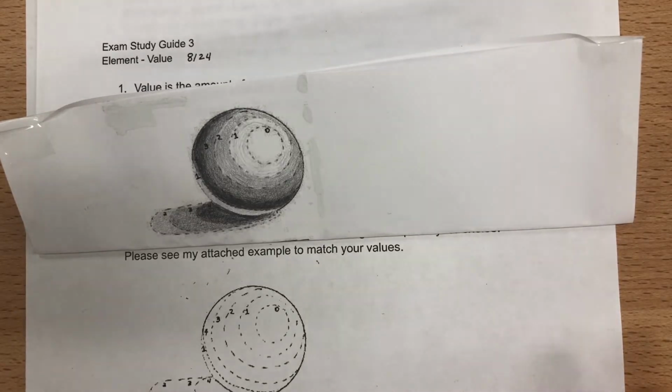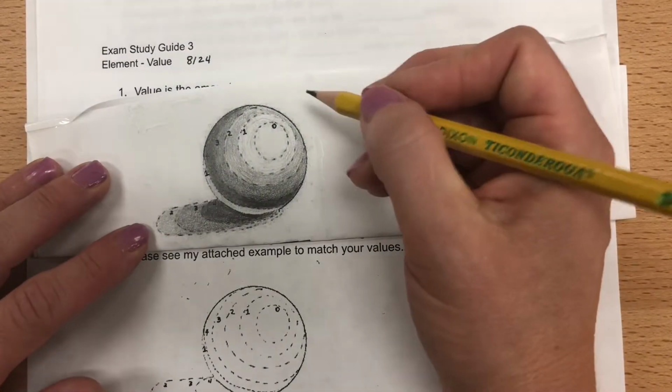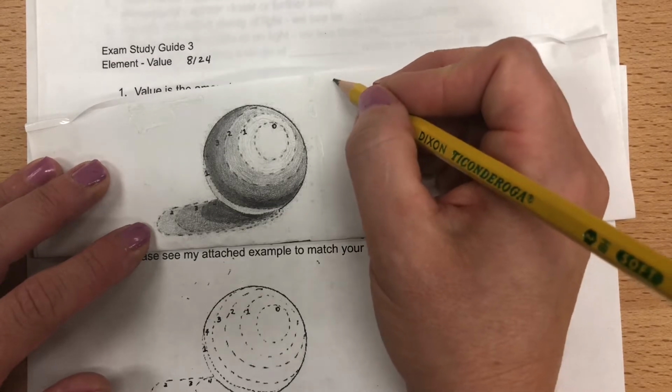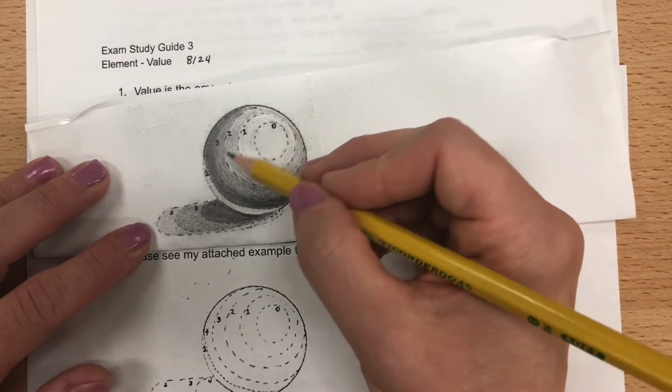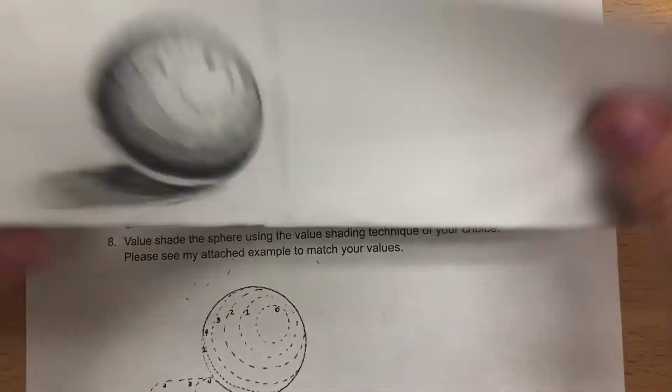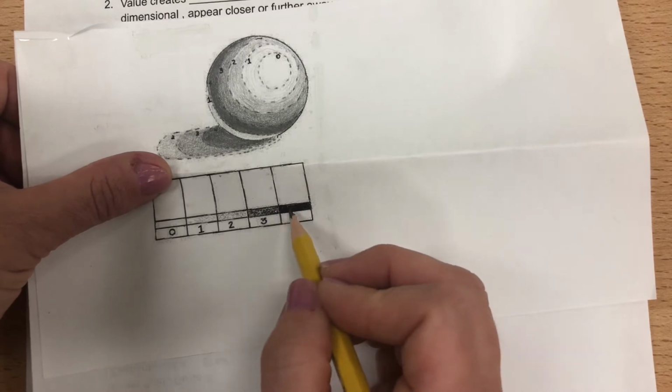All right, you guys, so we are value shading the sphere. I love this sheet right here because it really does lay out what would happen if you had a light source coming from this direction. So obviously you have a different scale, and I do like this little scale right here, and I would actually try to follow this.